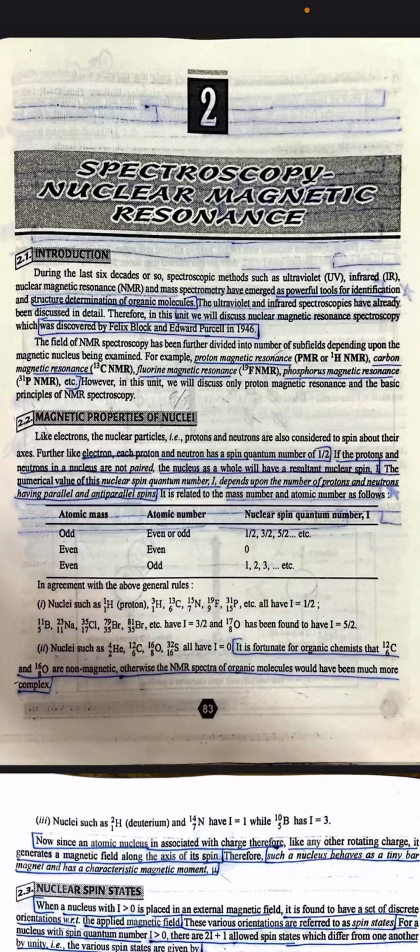It is related to the mass number as shown below. If the atomic mass is odd, and the atomic number is even or odd, the nucleus has a nuclear spin of 1/2, 3/2, 5/2, etc. In general, nuclei such as 1H, hydrogen with mass number 1, 3H, and carbon with mass number 13, etc. all have a spin of 1/2.